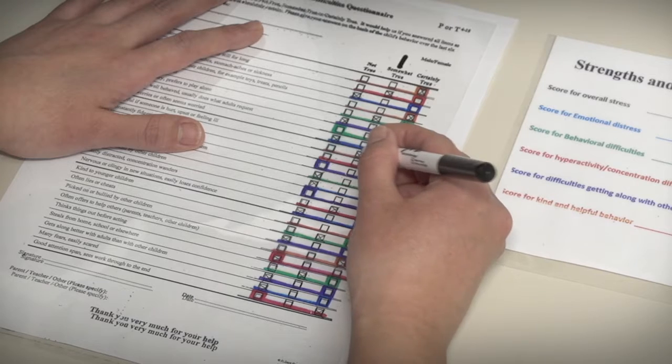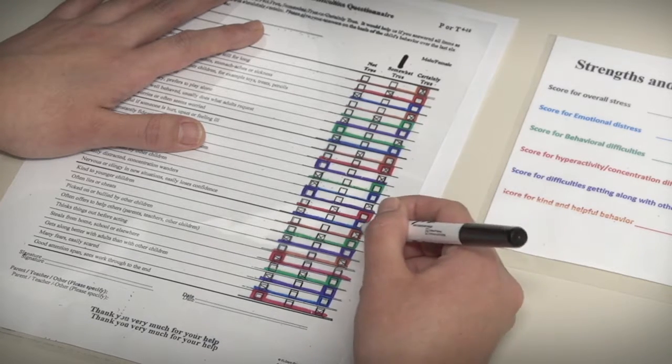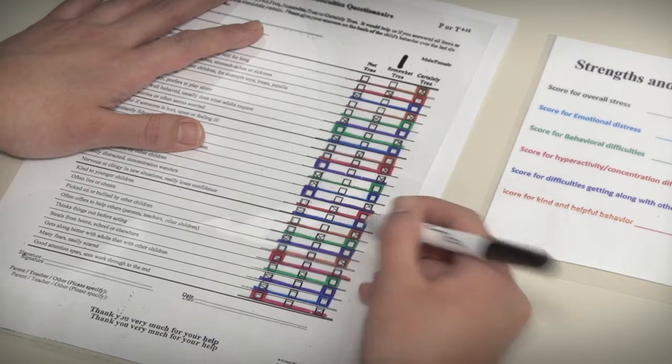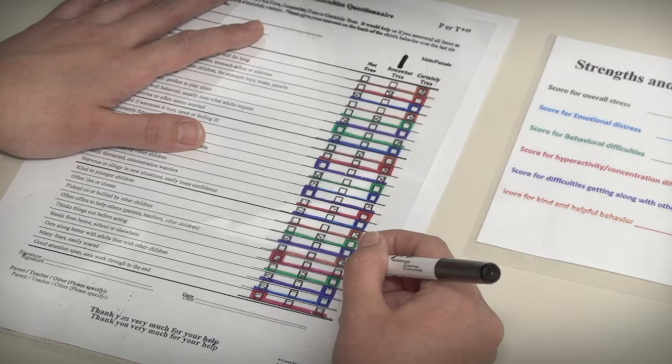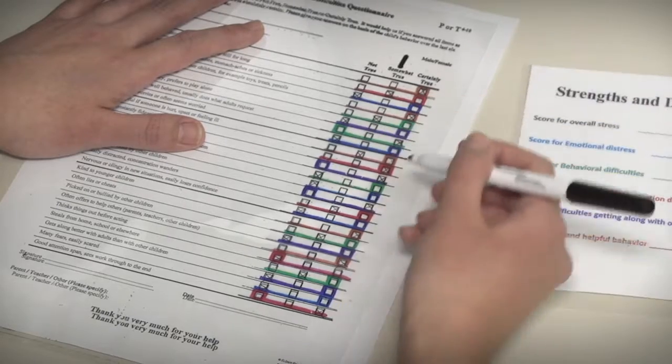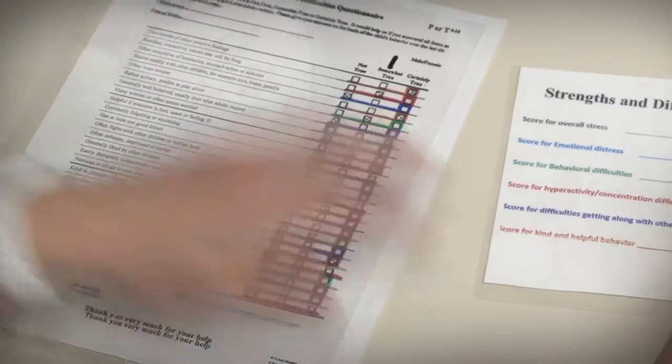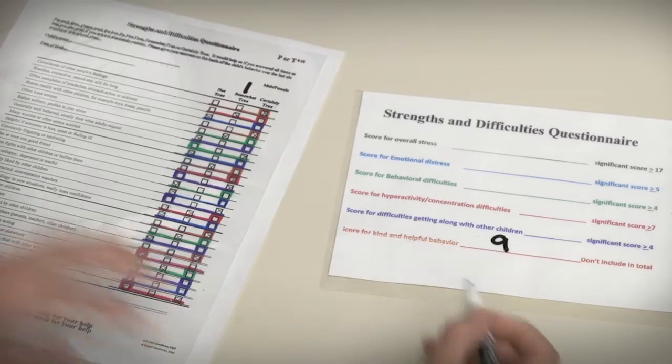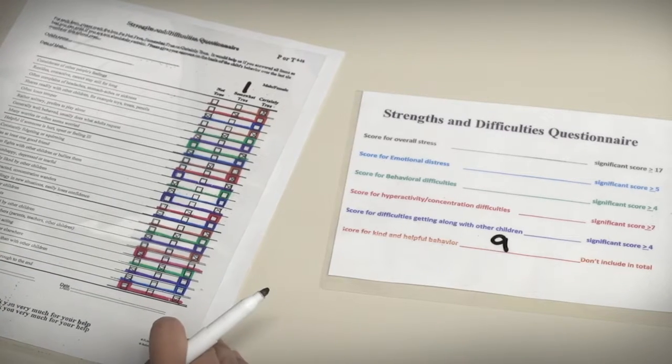Here, the middle box is marked, so that one's worth 1. This one down here is marked in the outline box, so it's worth 2. And this one down here is marked in the outline box, so it's worth 2. So orange would be 2, 4, 5, 7, 9. Then I would mark 9 on the orange line.